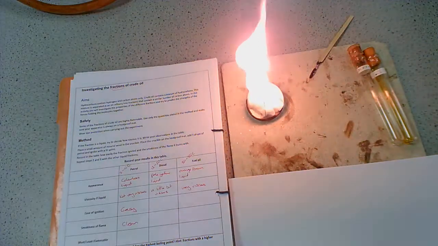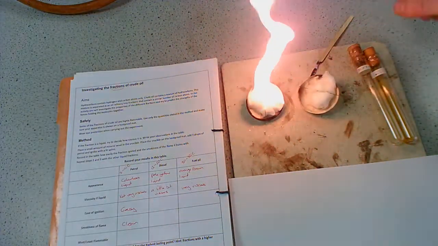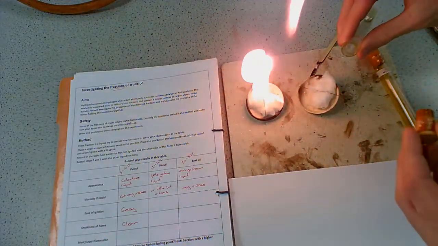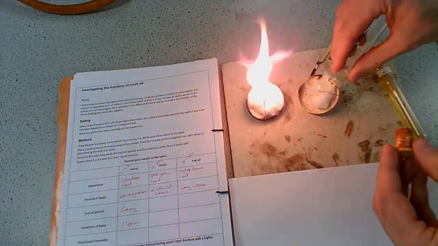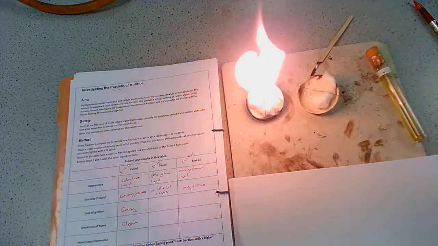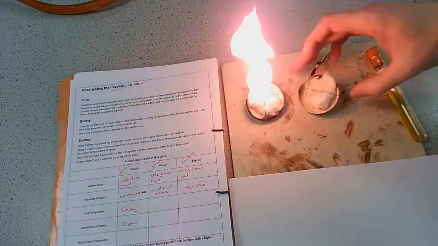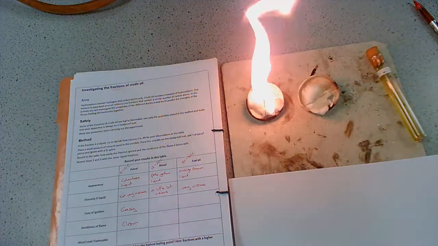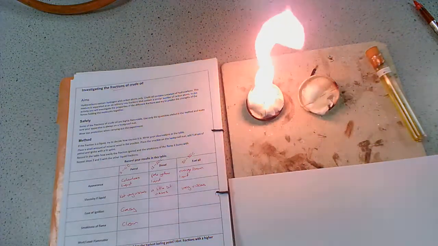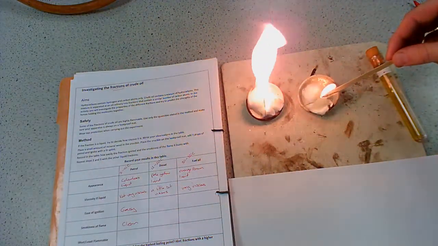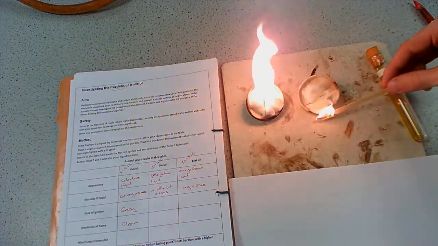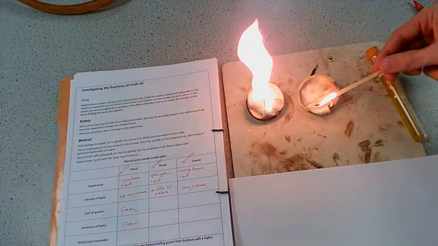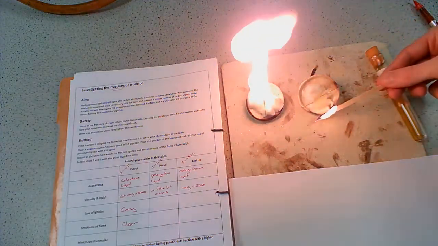So let's have a look now at the diesel. Do the same thing. I'm going to pour the diesel oil onto the wool. Just tip it up that way, just to get it to soak in. Light the splint. You'll notice this one is not catching light as easily. It's going to need a little bit of encouragement.